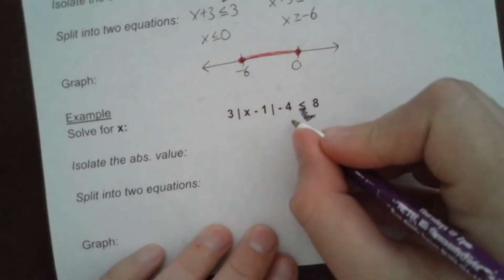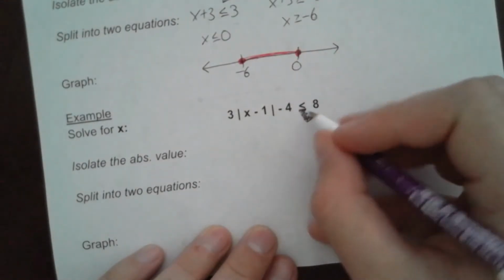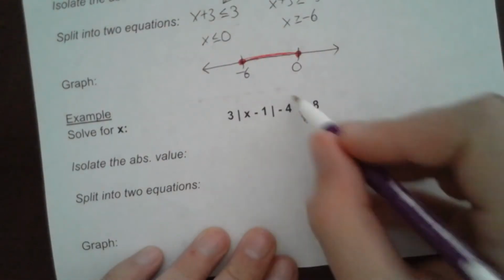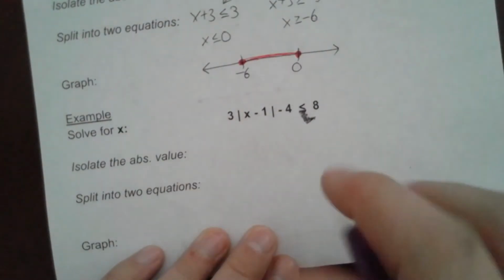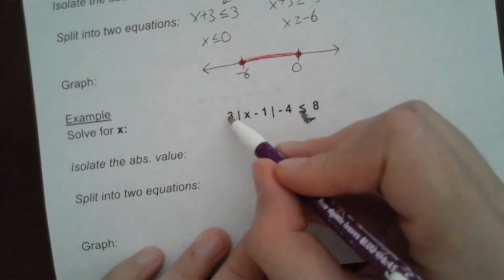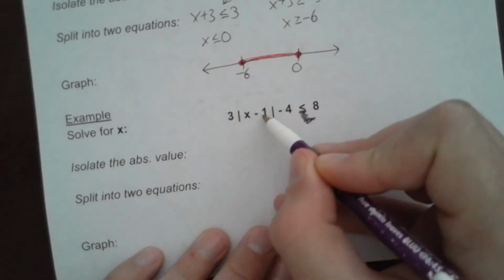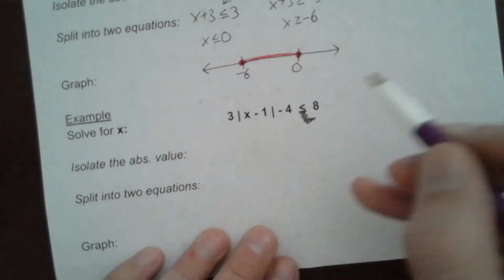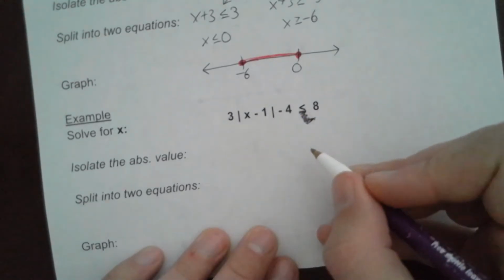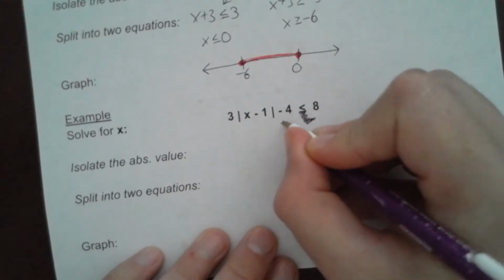Okay, so this one is pretty ugly. We seem to have trouble with these. I think what a lot of people are doing is either splitting it up immediately, which you can't do, or ignoring these absolute values, which you also can't do, or distributing this 3 into the absolute value, which you can't do. We have to take care of this 4 and then this 3, and then we can split. That's the only way to handle this.